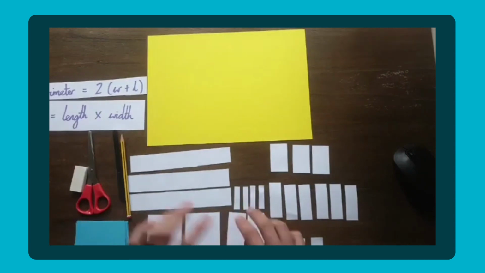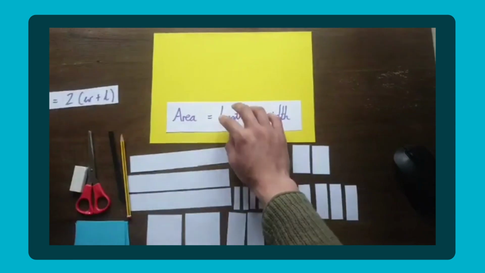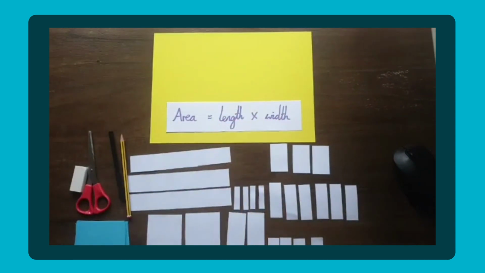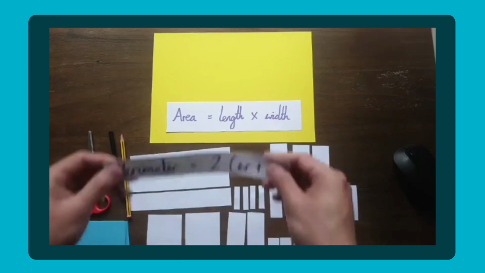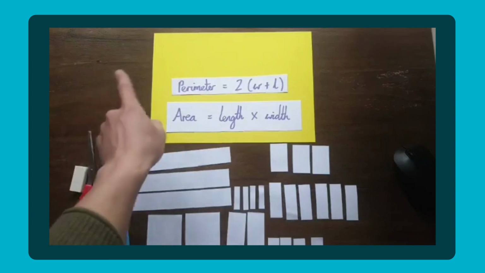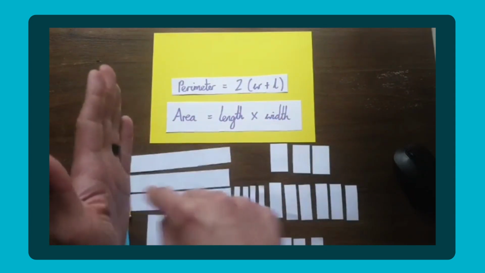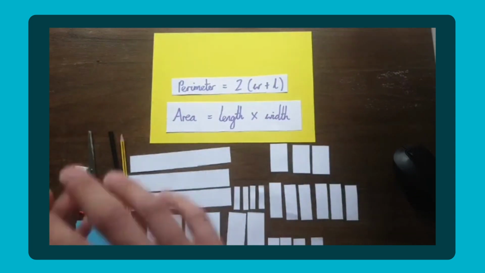I've got my 2 formulas here today. This is just for children who get confused between the two, because as we're doing the activity, we will be talking about the area and the perimeter. These are optional. To find the perimeter, it's the width plus the length of the shape times by 2, because a rectangle has 4 sides, so we need to take into account all 4 sides.